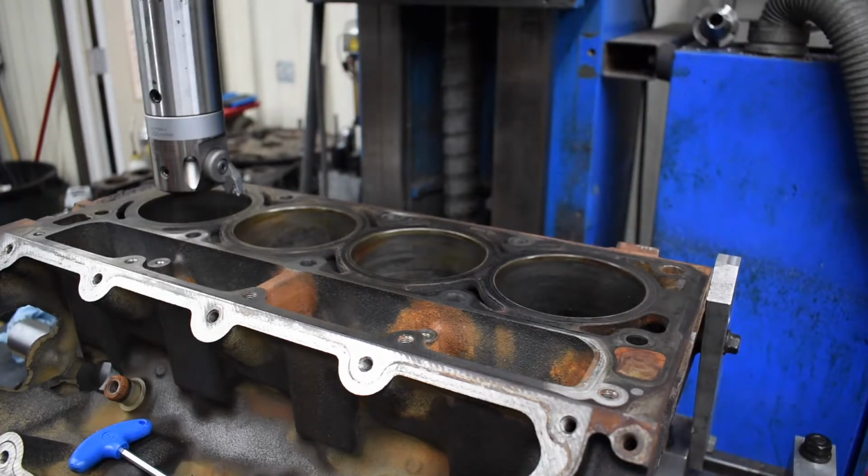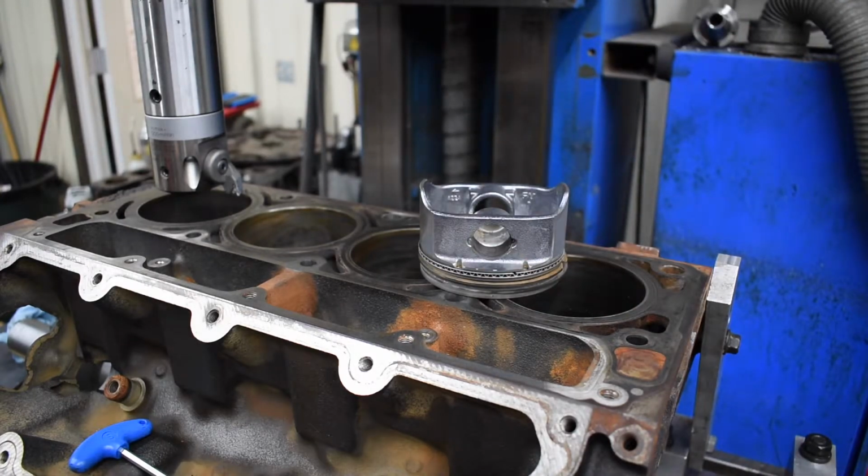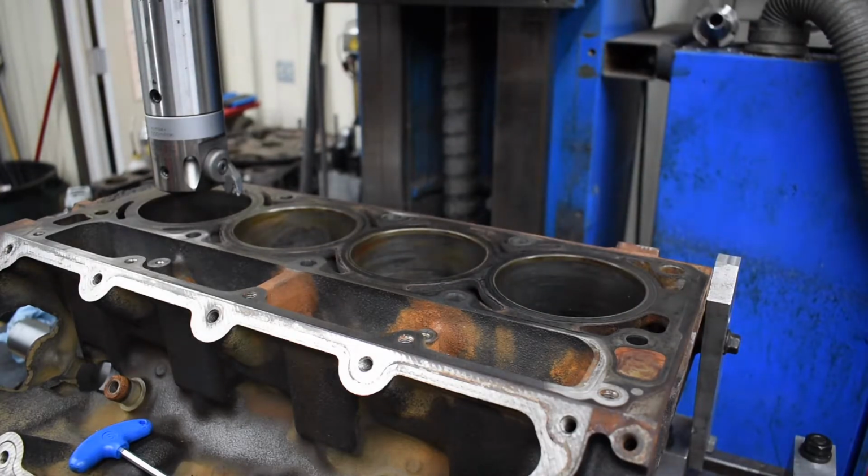So I have one piston, and I've just decided to go ahead and grab a single piston. We can measure piston and cylinder wall clearance on all the cylinders, but in this application it's not necessary because we're just doing this as a matter of education. So let me go ahead and remove the piston rings because they're kind of getting in my way.